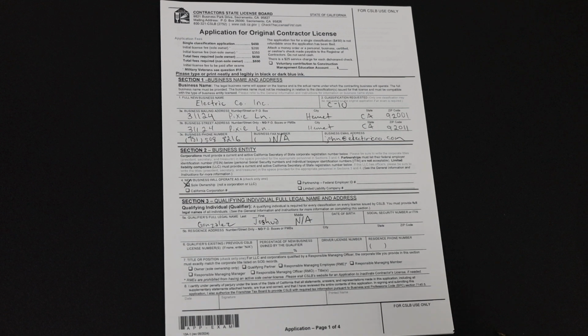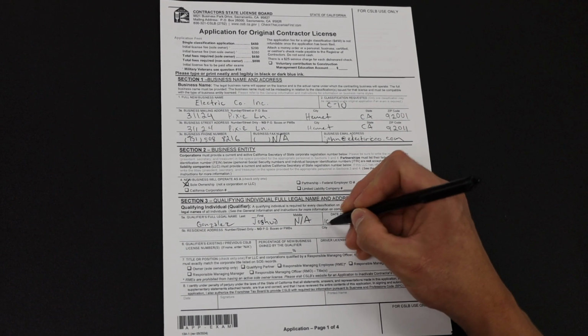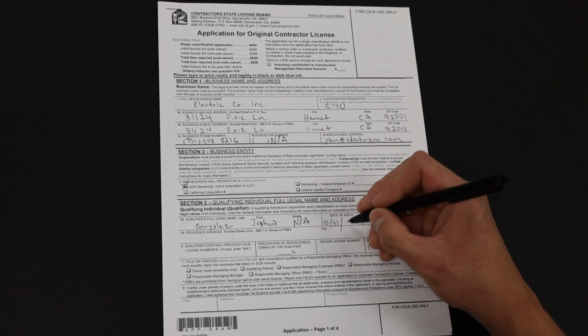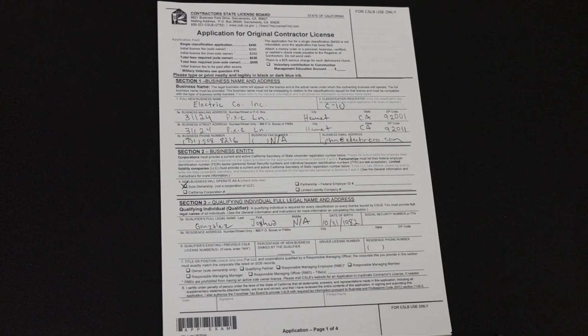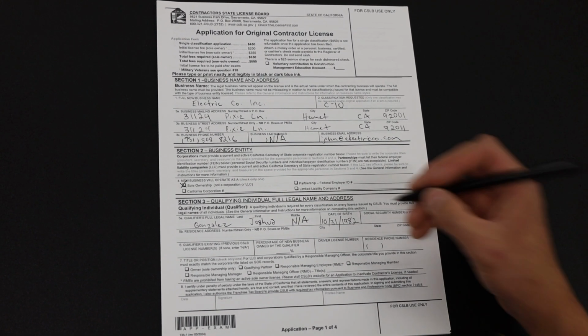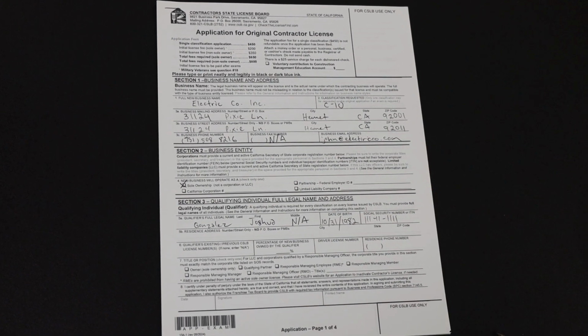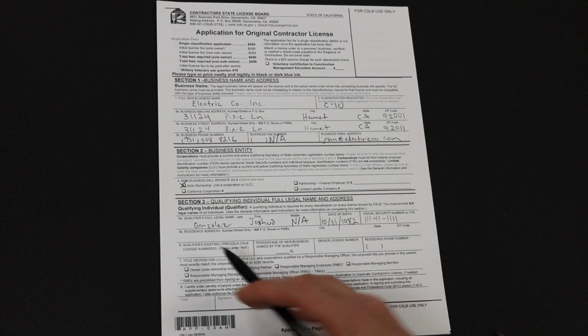All right, date of birth. You're just gonna write your date of birth. Let's say I was born in October 31st, Halloween, 1982. All right, your social security or ITIN. Boom, boom, boom, boom, boom, boom, boom, boom, boom. All right, you got your social security or ITIN.